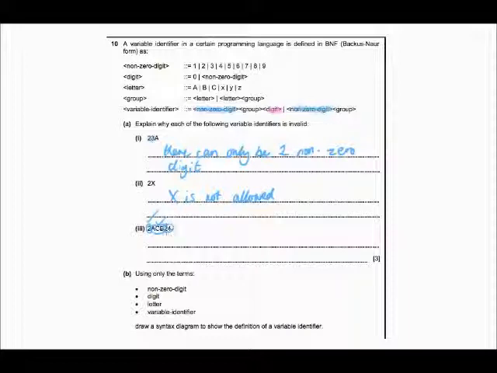This has 2. So only one digit allowed after the group.